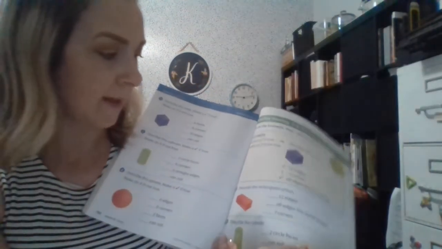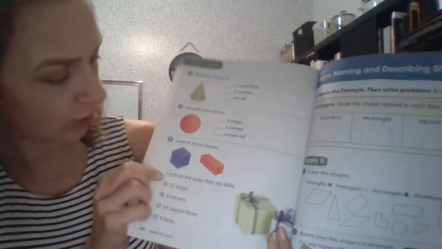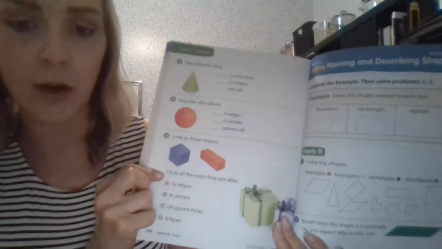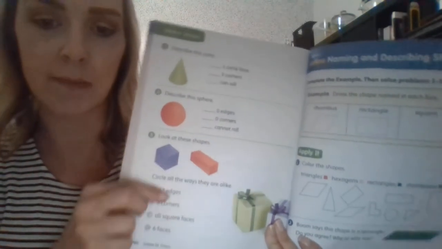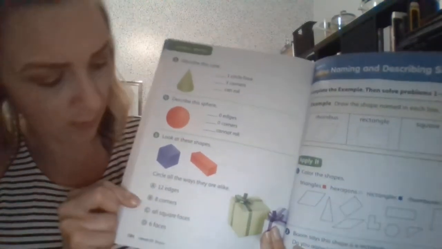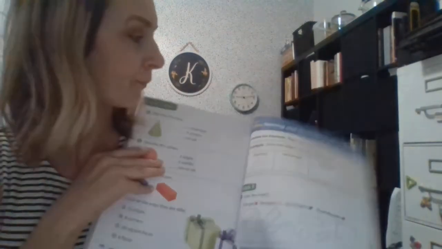Another thing is it says, can it roll? So does it have any curved sides? So that'll help them get to know the shapes. And then for practice, they'll be doing the same thing on all of those. And then this one says, look at these shapes, circle all the ways they are alike. So how are both of these shapes the same? And they can circle as many as they want or color in A, B, C, however many are right.